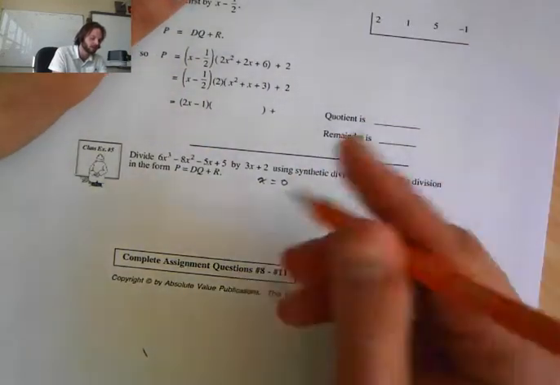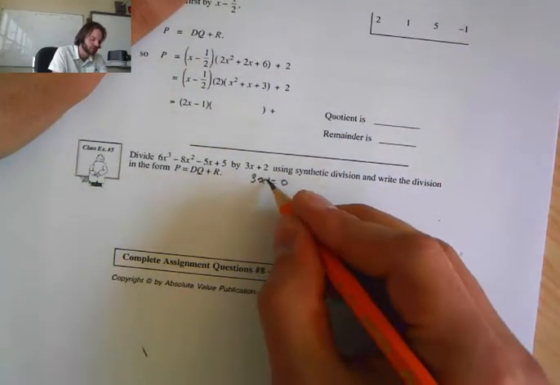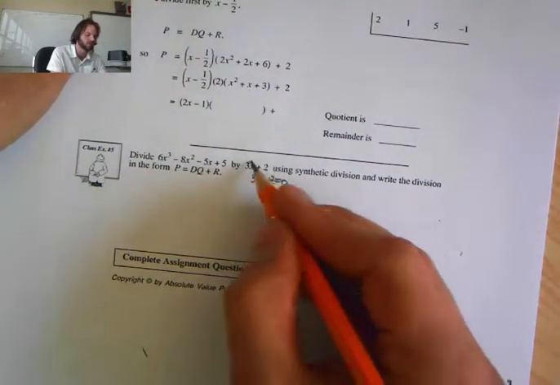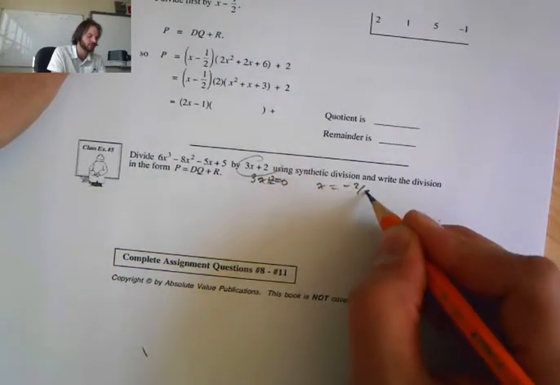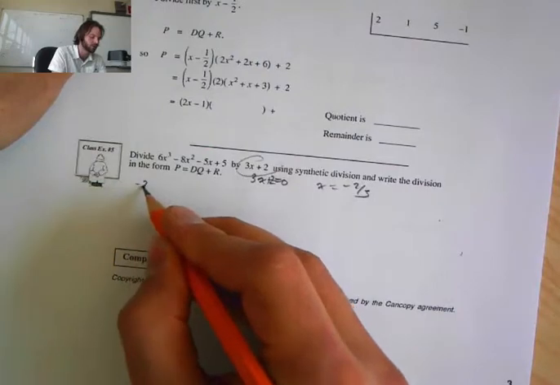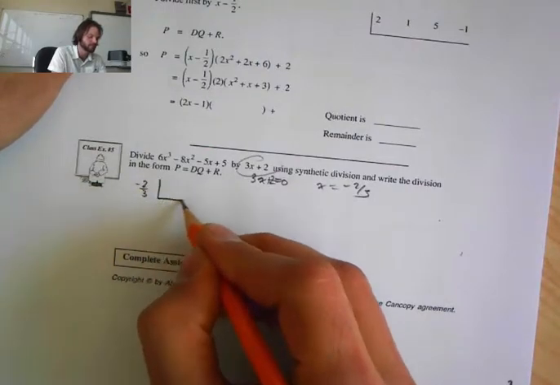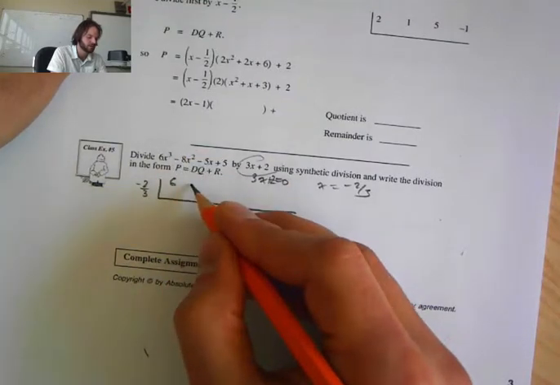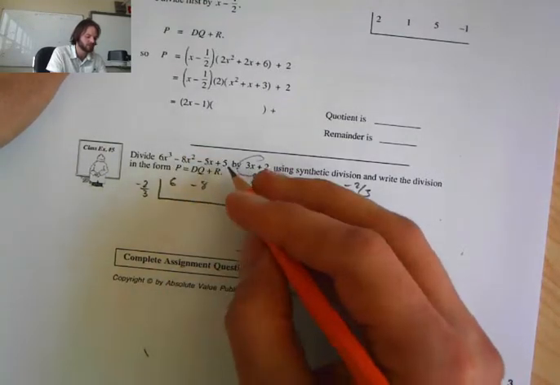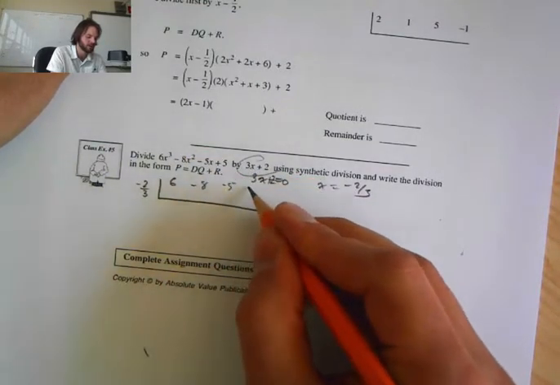We want to make 3x plus 2 equal to 0. We're finding the roots of this, which is x is equal to -2 over 3. So here we're going to go -2 over 3. And we have 6, -8, here we're going to have -5 and 5.